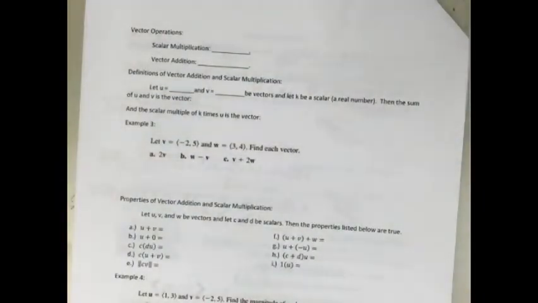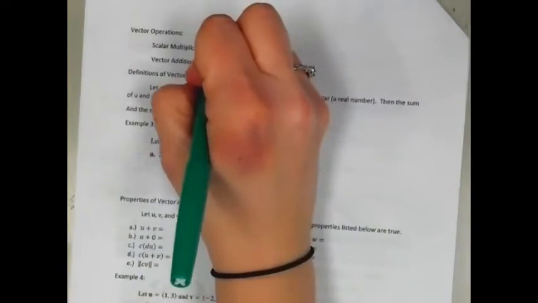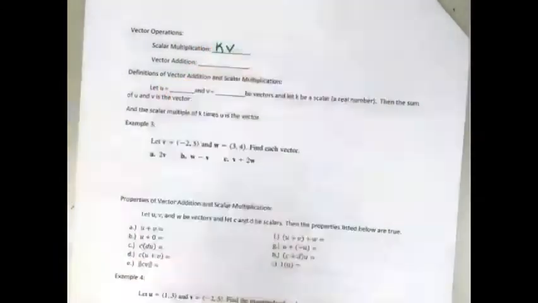All right, vector operations. Remember in chapter 8 when we did scalar multiplication for matrices? When I had, like, 2 times a matrix, we just take the outside number and multiply it to everything inside, right? So same thing here. Scalar multiplication here is like taking any number k and multiplying it by vector v. Okay.